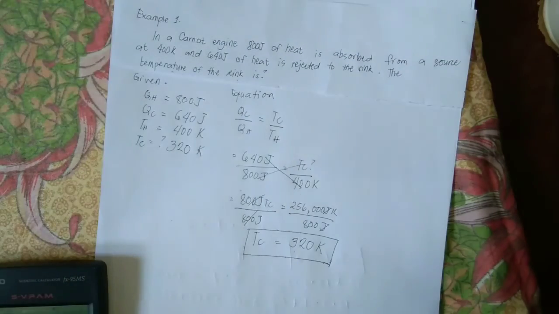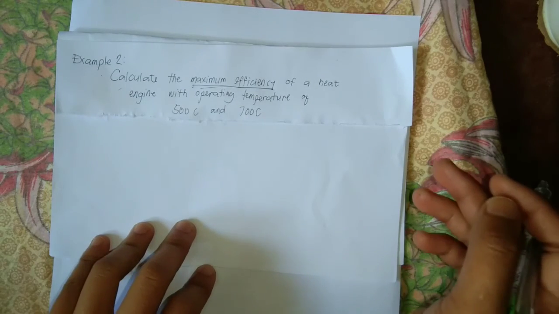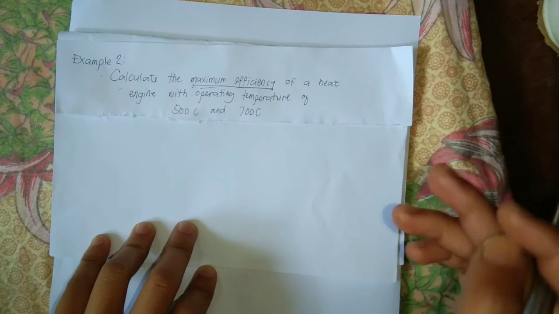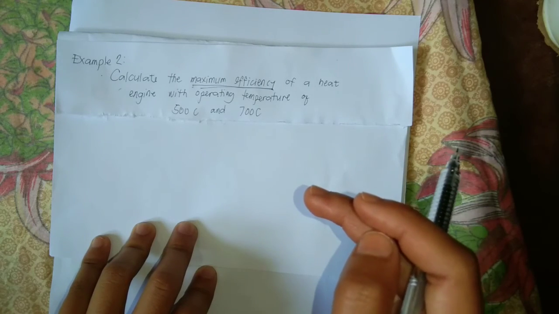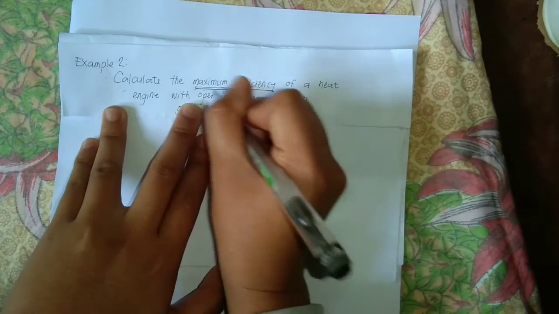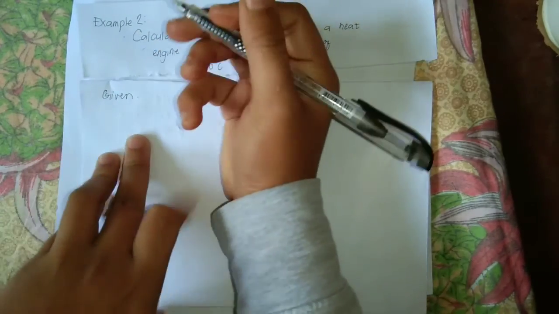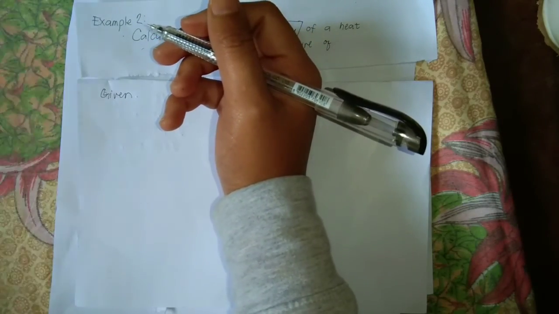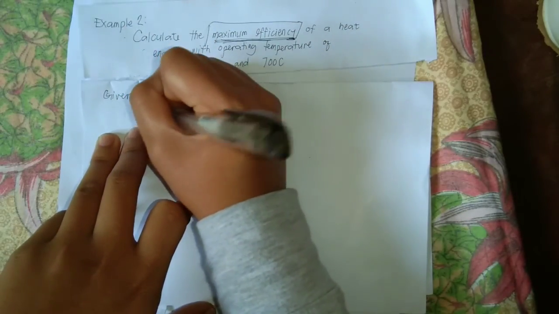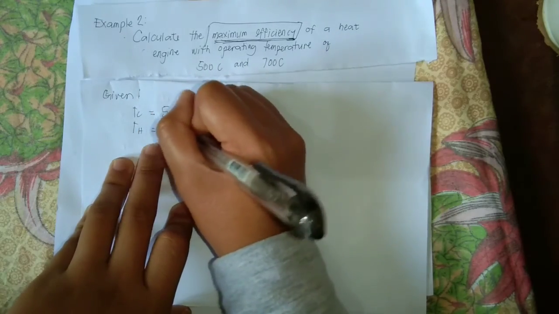So let's proceed to example number 2. Calculate the maximum efficiency of a heat engine with operating temperatures of 500 degrees Celsius and 700 degrees Celsius. In this problem, we are to calculate the maximum efficiency. So first, again, let us identify the given values. Our TC is equal to 500 degrees Celsius. Our TH is equal to 700 degrees Celsius.